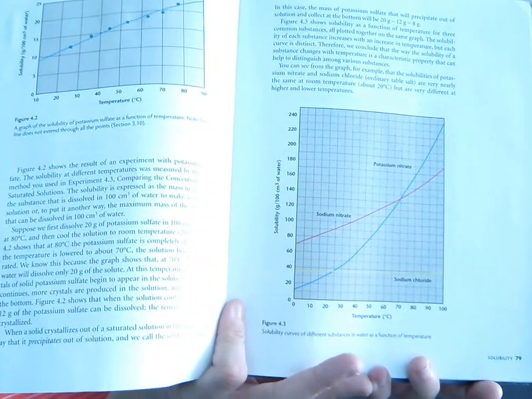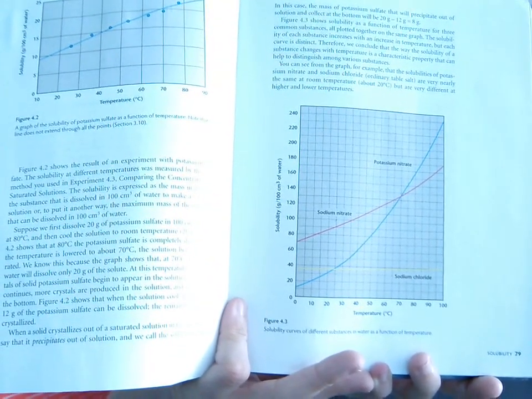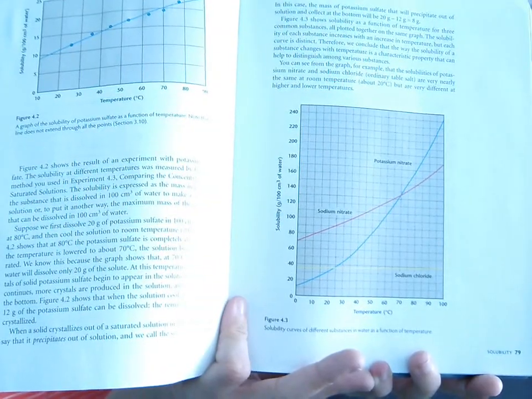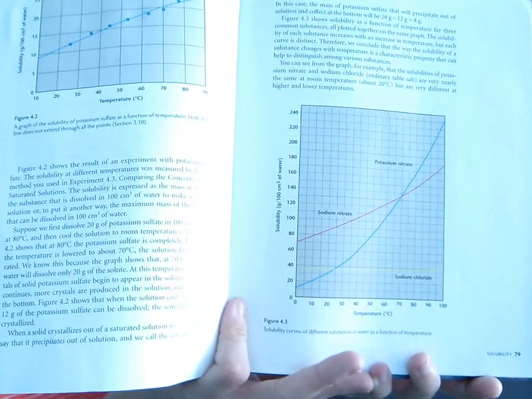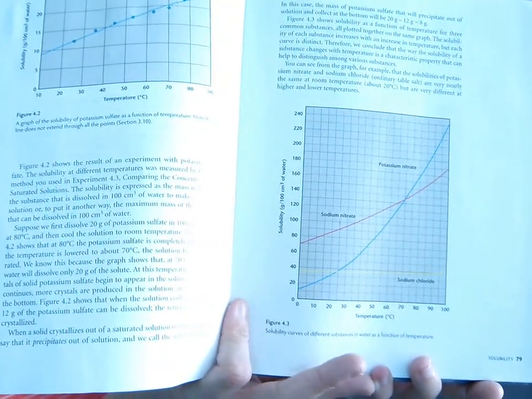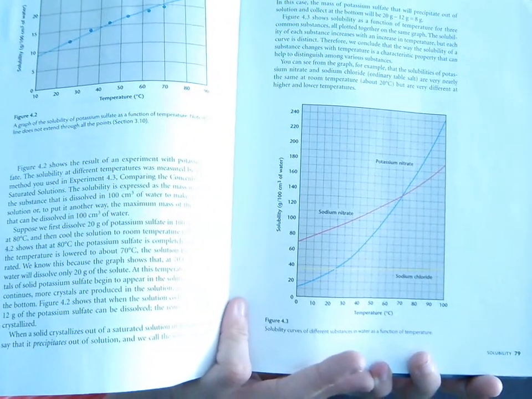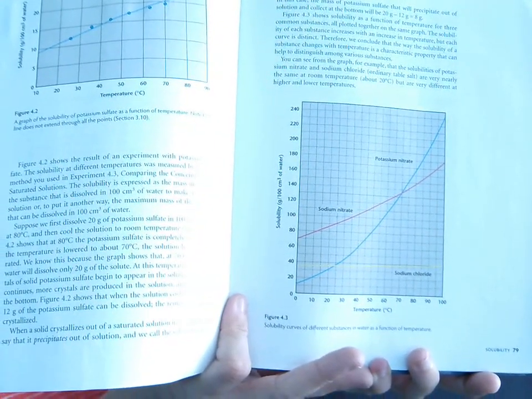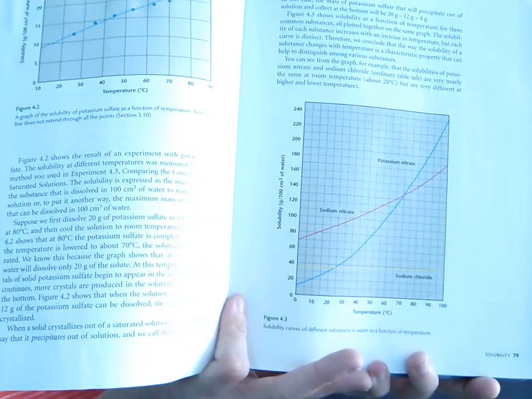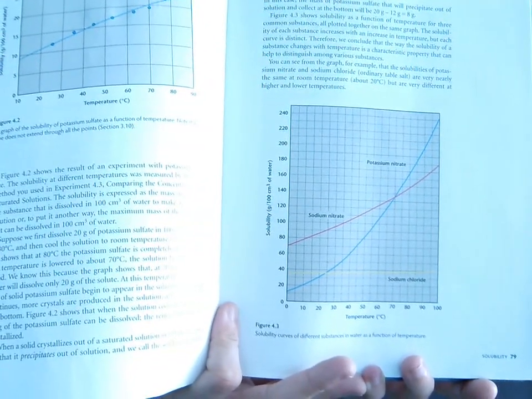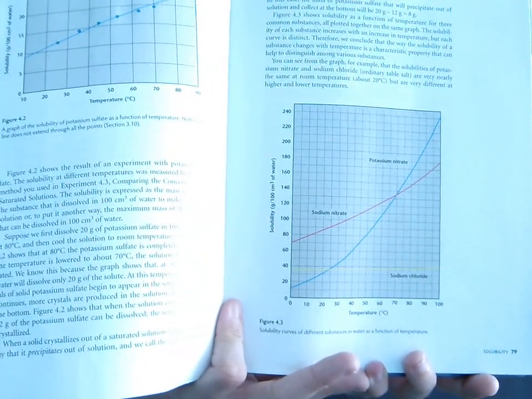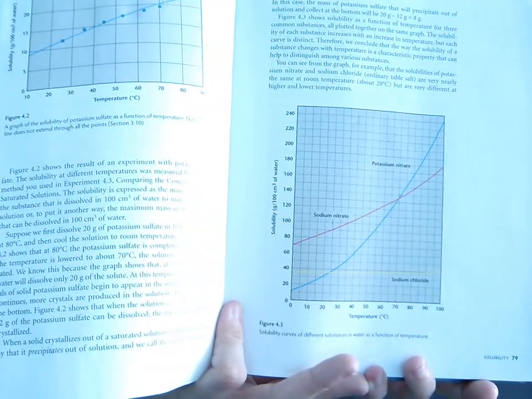But then when you heat it up to about 100 degrees Celsius, now we're looking at about 240 or 241 grams of potassium nitrate can dissolve in 100 cubic centimeters of water. So the solubility goes up significantly as you heat that substance. And so we call that a solubility curve. And that is how some substances are affected by temperature with regards to their solubility.